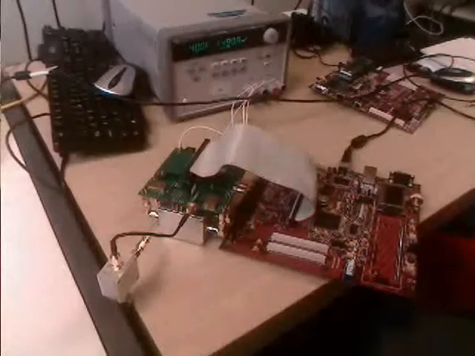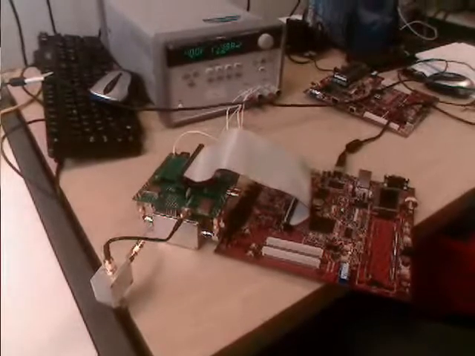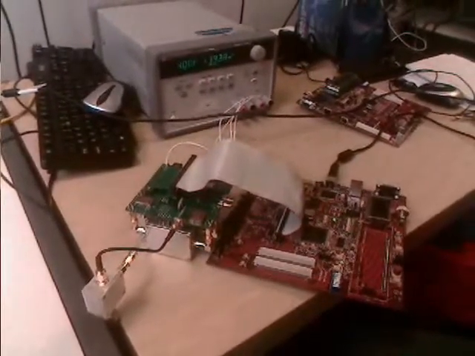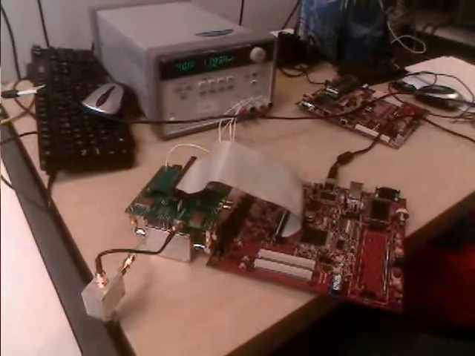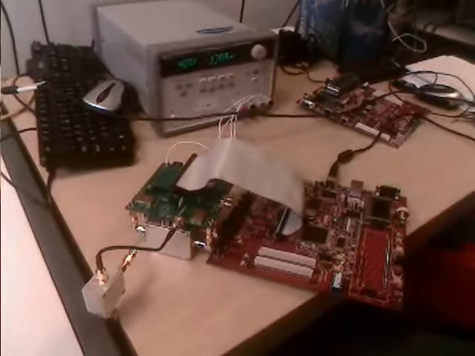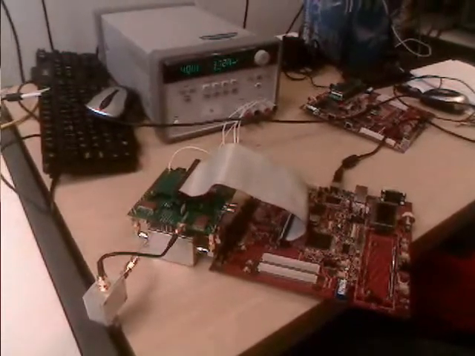Okay, this is our test setup. This test setup is intended to be used as a front end for a software receiver. This is only for the GPS L1 frequency.